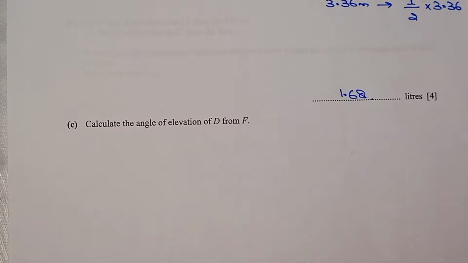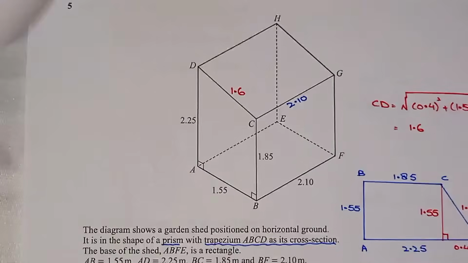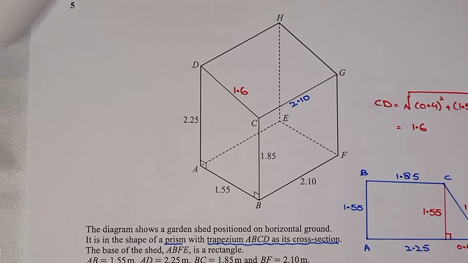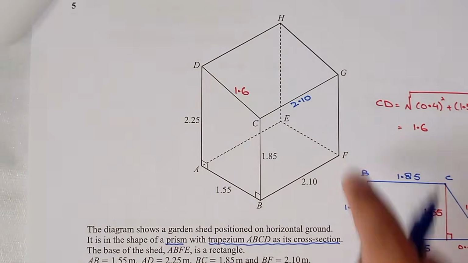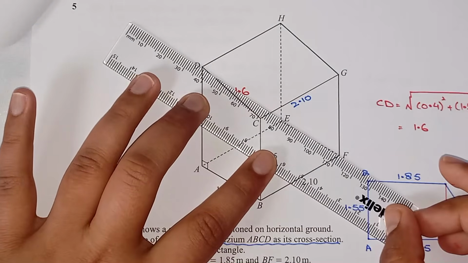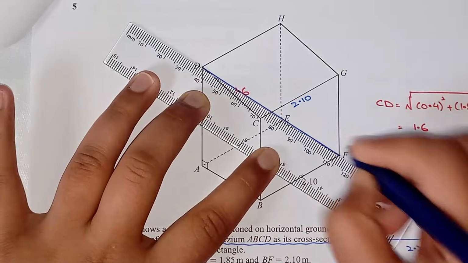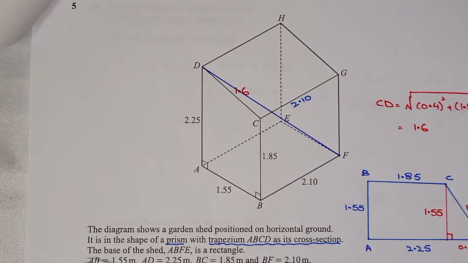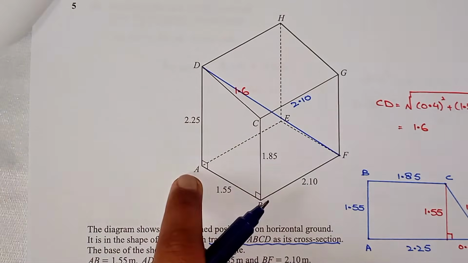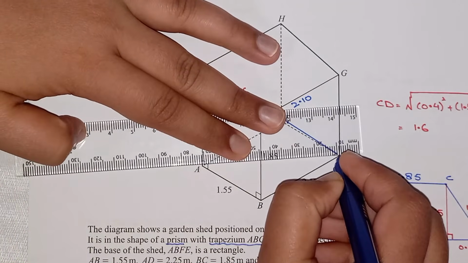Now for C part, calculate the angle of elevation of D from F. The angle of elevation of D from F, so we need to draw the straight line and connect D and F. Okay, so ADF, and we can connect F with A as well.